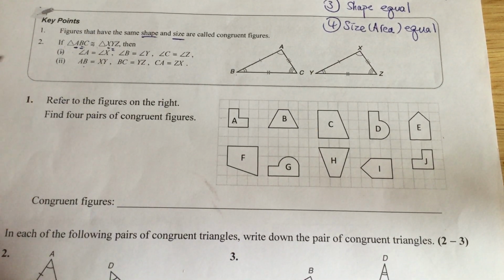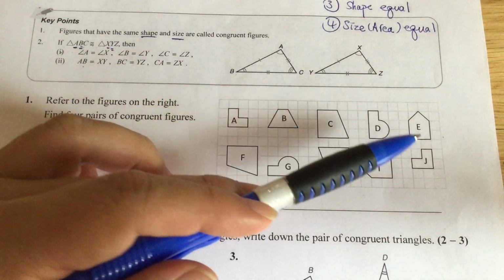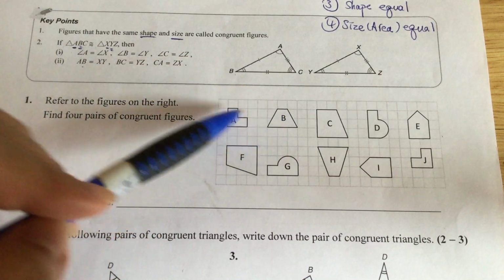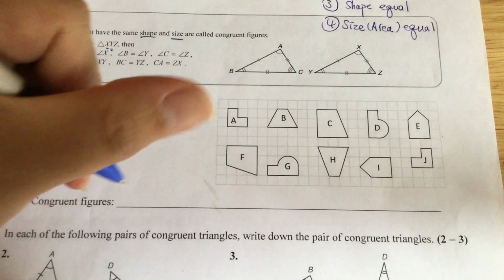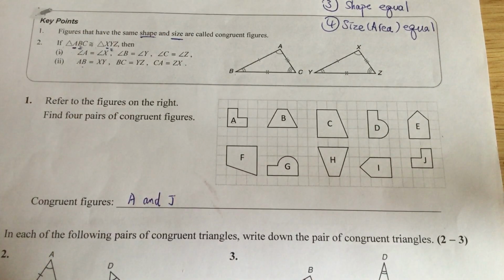They are congruent. We cannot say they are equal, but they are congruent because all angles are equal, and all the sides are equal, and the shape and the size are equal. So A and J, I can say that they are congruent. This is the first pair.